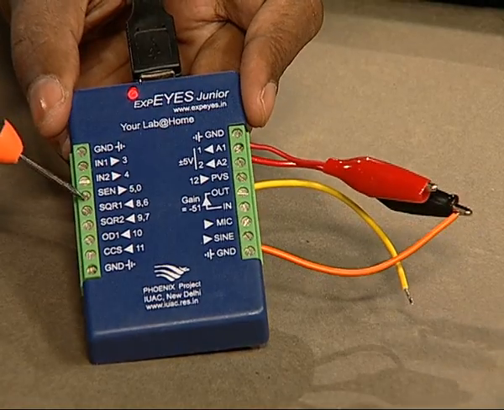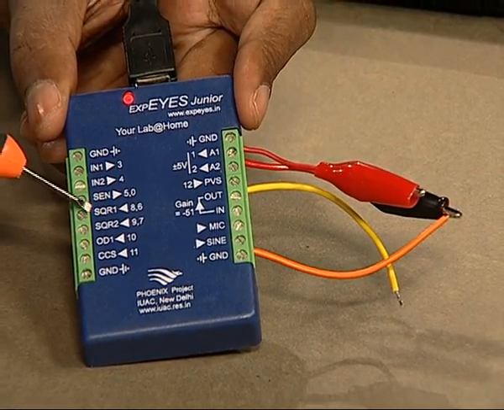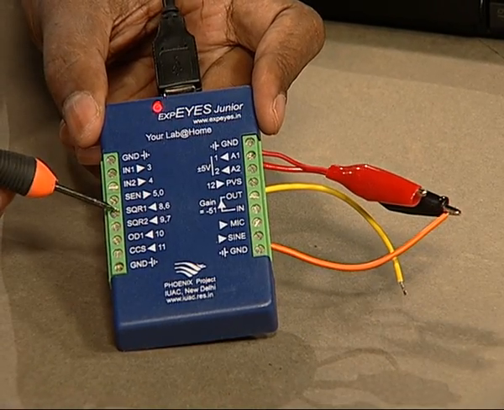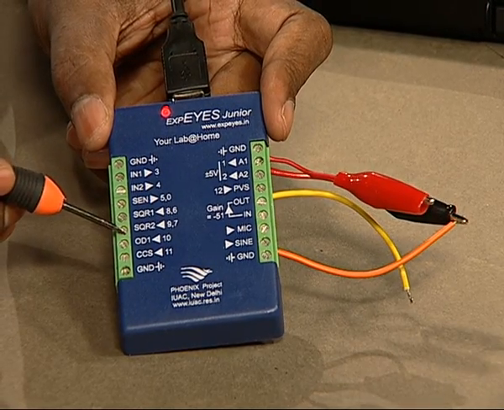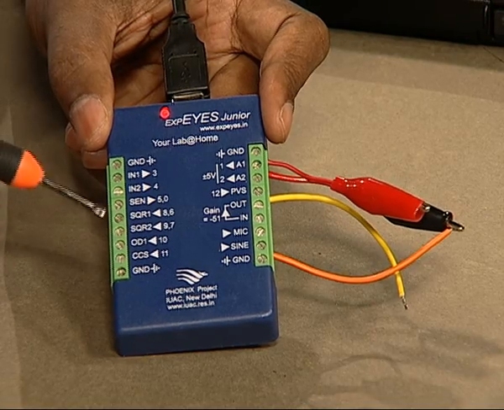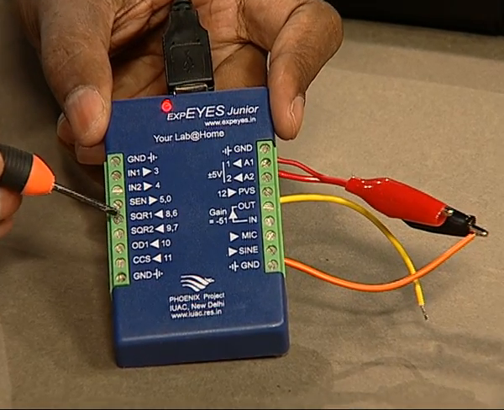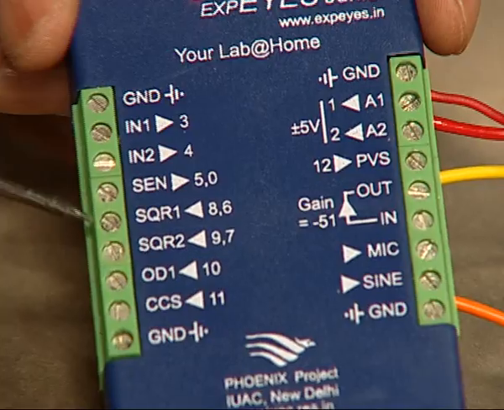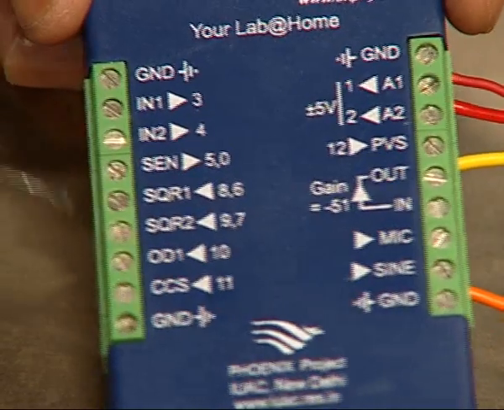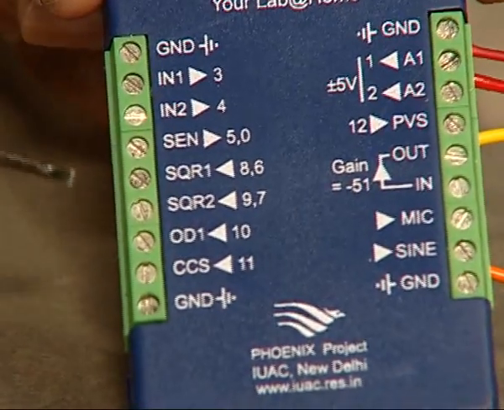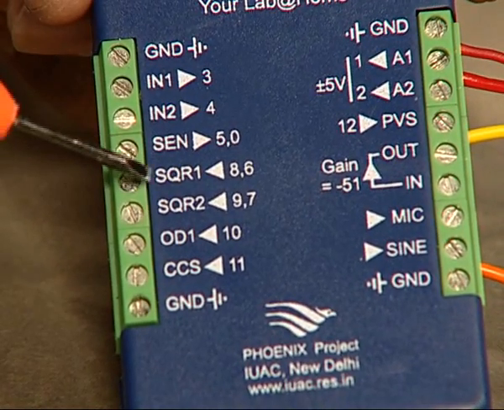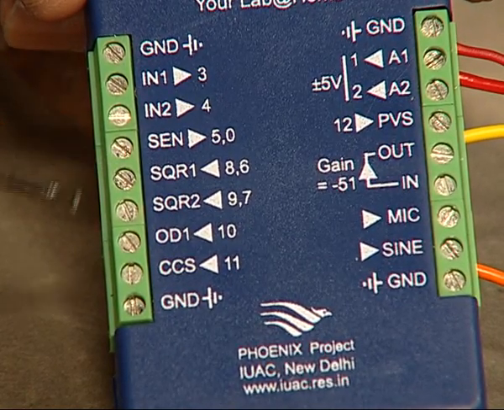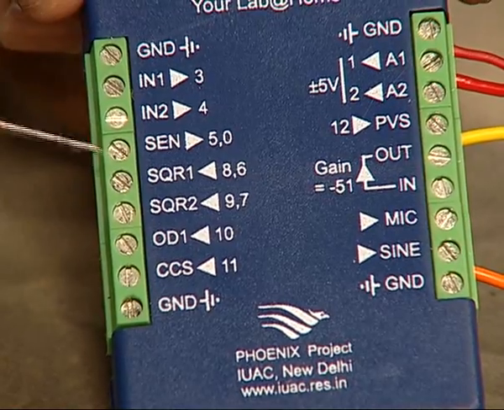Let us have a look at the next terminal, that is SQR1, and there is also an SQR2. These two terminals can make square waves. That means you can make this voltage go from 0 to 5 volts with a programmed frequency. The frequency can be changed from 0.7 hertz to 200 kilohertz. The difference between these two is that SQR1 has a 100 ohm series resistance, so that you can directly connect an LED to ground from here.